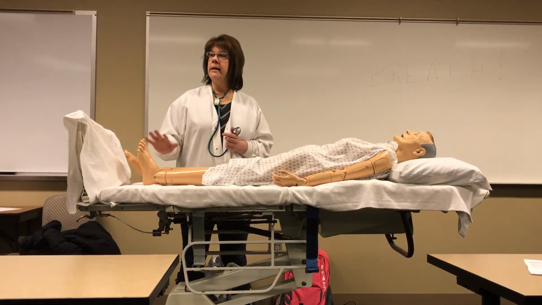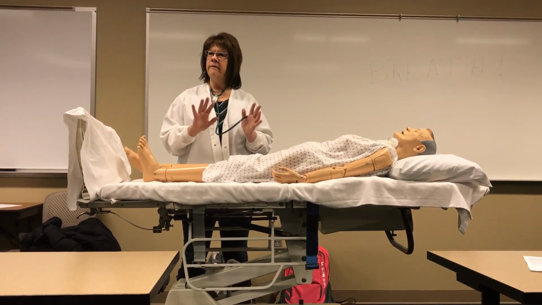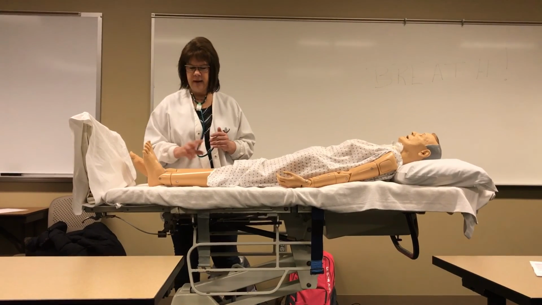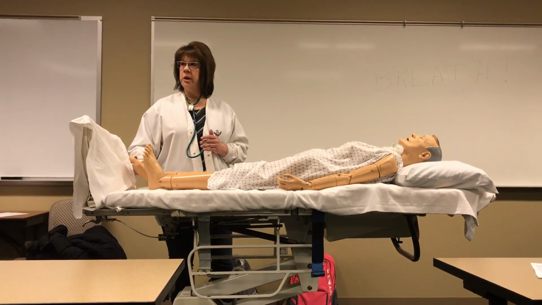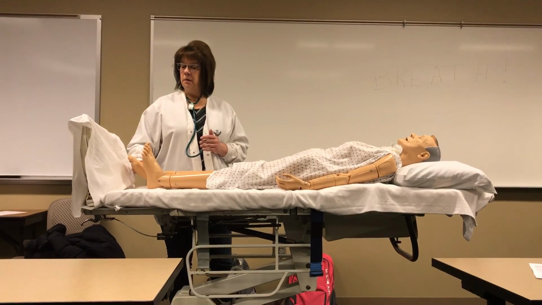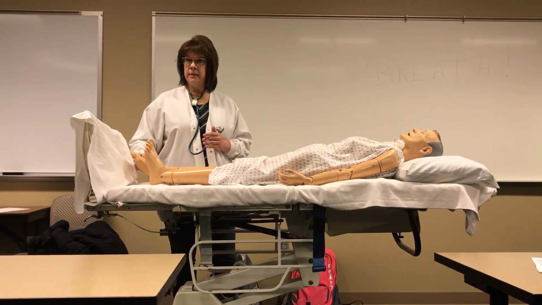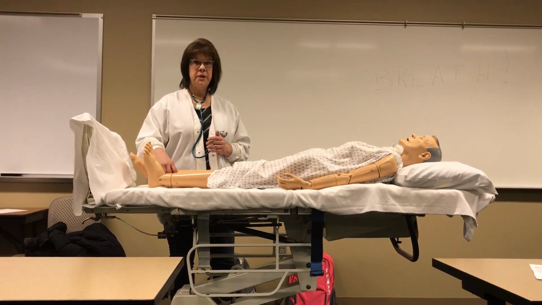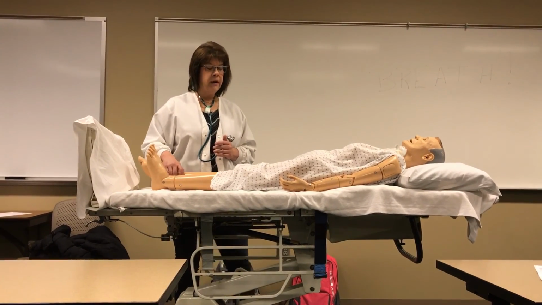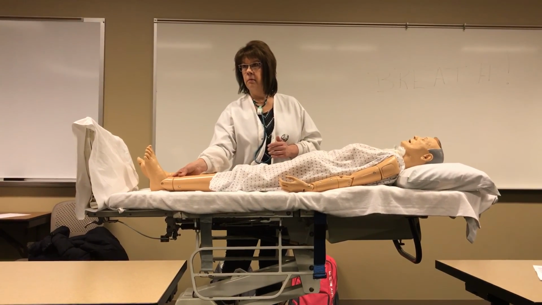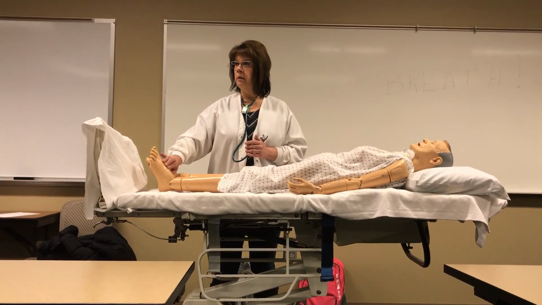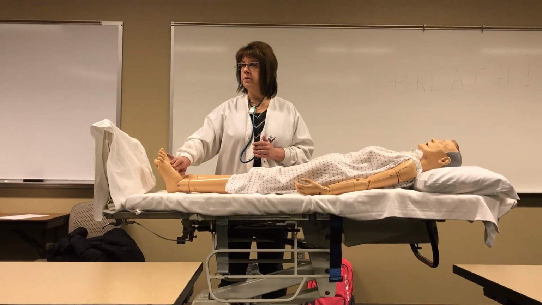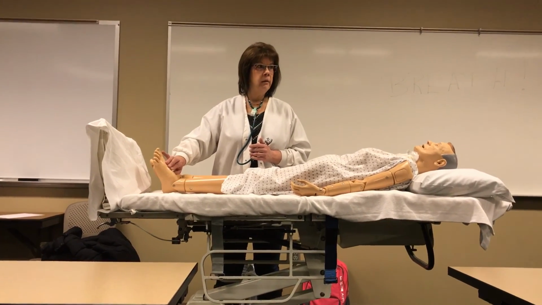So those are just some ideas. You're trying to get an idea if they've got any venous or arterial problems going on by looking at their feet. When I'm down here at the feet, I might as well check those pulses. Dorsalis pedis is on the top. Posterior tibial is more in the ankle area. And we grade them. What kind of pulses do we have going here? 2+, 3+, 4+. You know what's good.